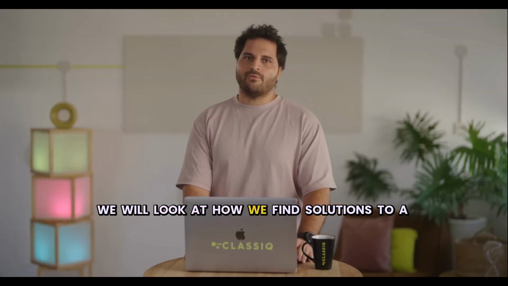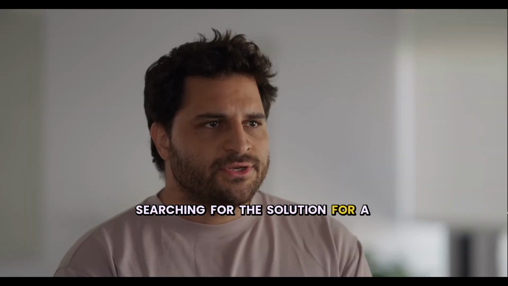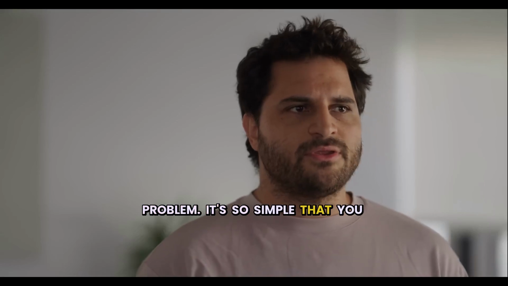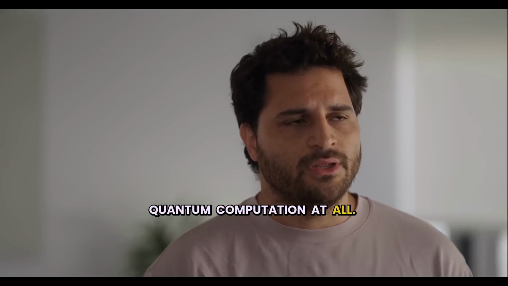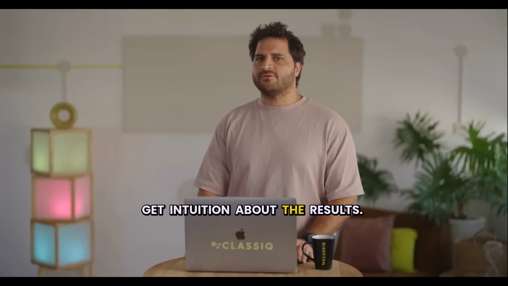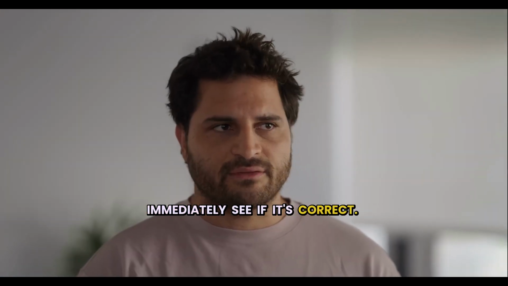Instead, we will look at how we find solutions to a simple arithmetic expression with Grover and get a feel of how it works and what the circuit we synthesize using the Classiq platform looks like. Searching for the solution for a single arithmetic expression is a simple problem. It's so simple that you may be wondering what it can teach us about quantum computation at all. The reason to do it is that it's very easy to get intuition about the results. We can look at what we get and immediately see if it's correct.